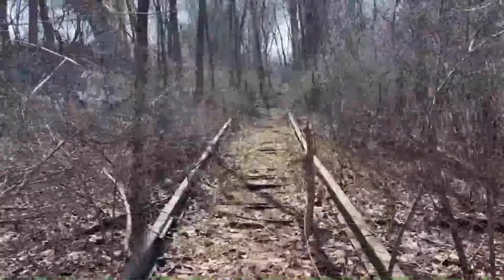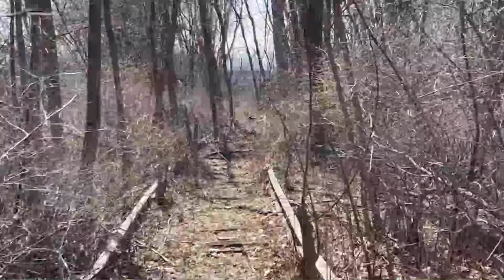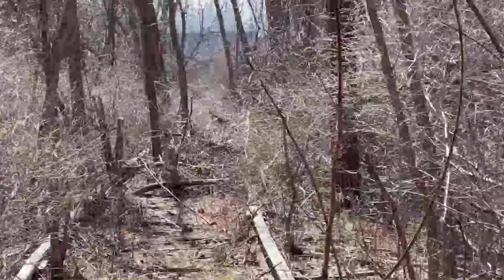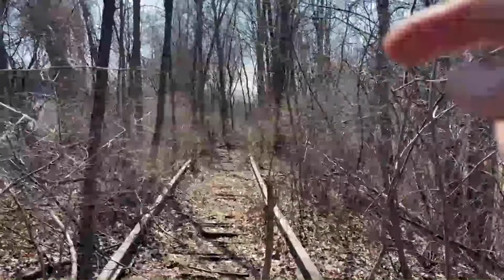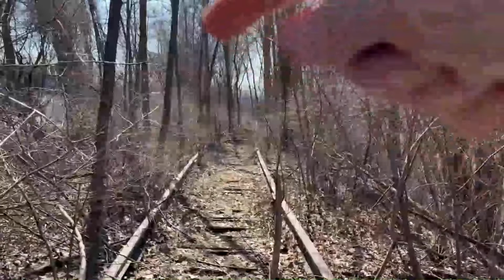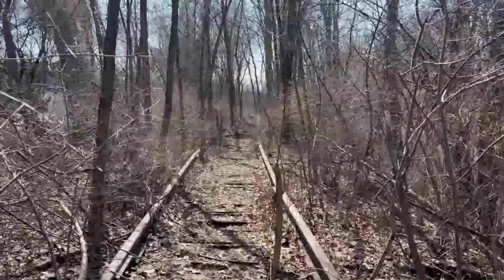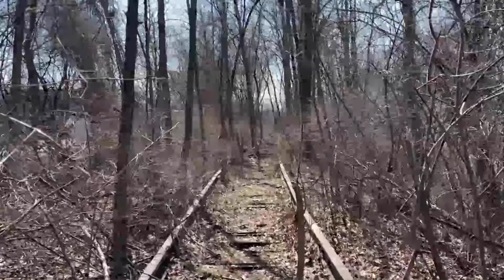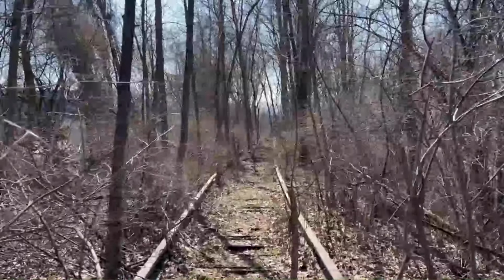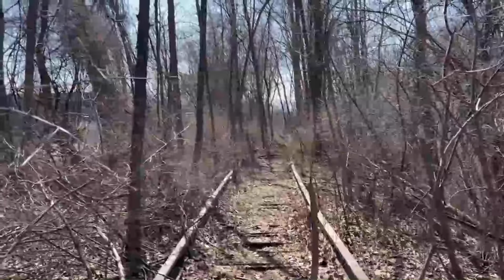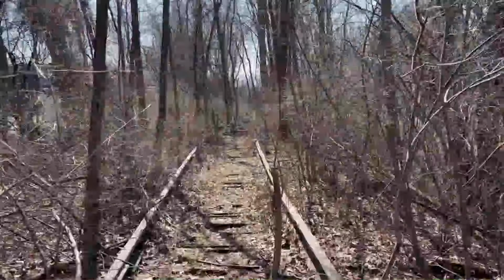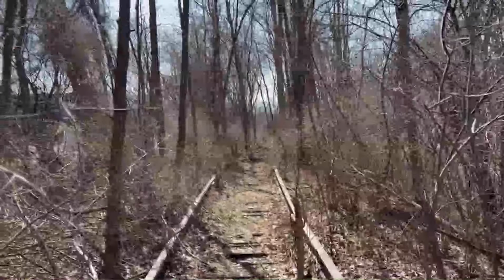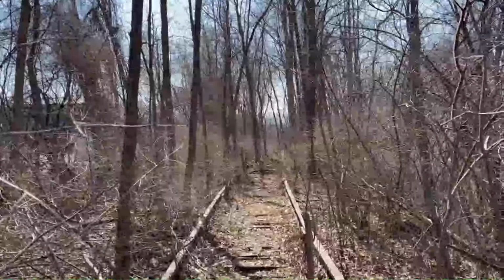Now, just up ahead, the trail comes to an end. Way up ahead is a main rail line. It's still in use. So this Greenway Trail is diverted and picked up on the other side of the main rail lines. We will pick the trail up on the other side of that main railroad line.